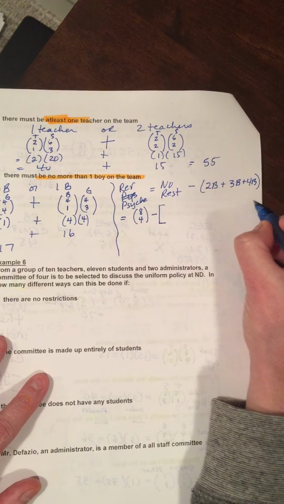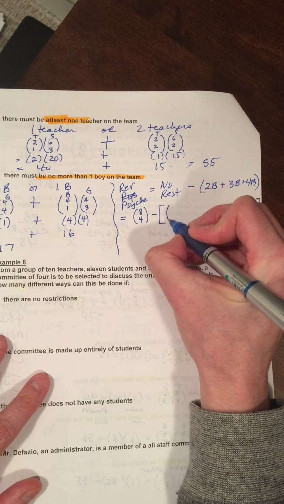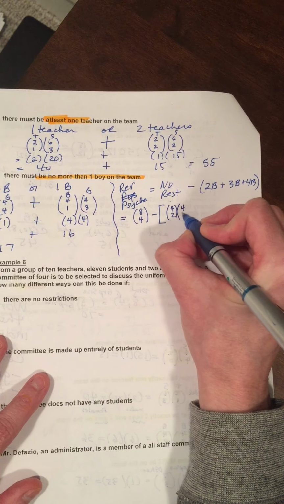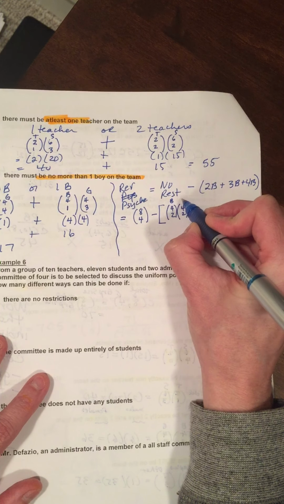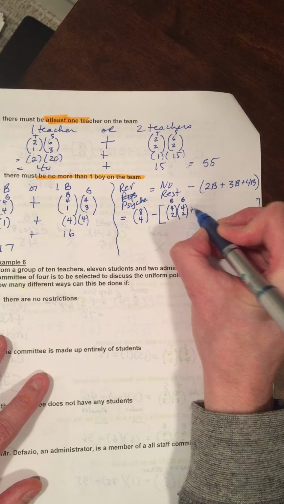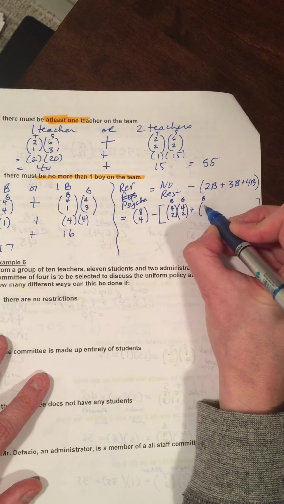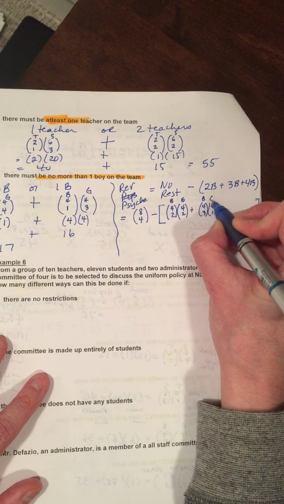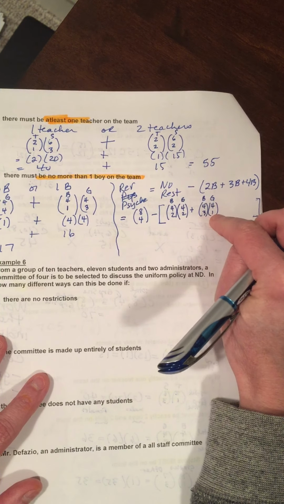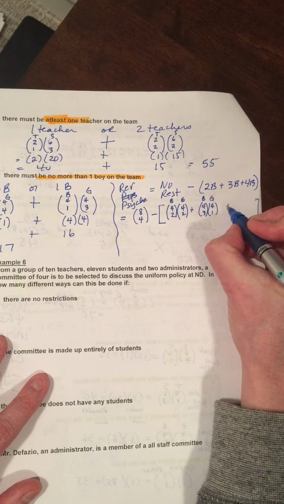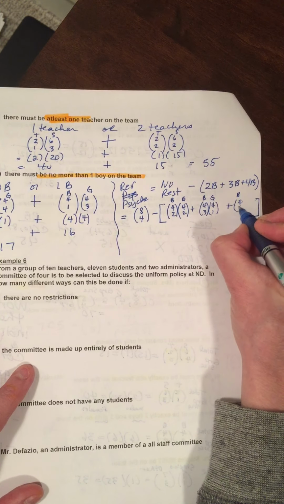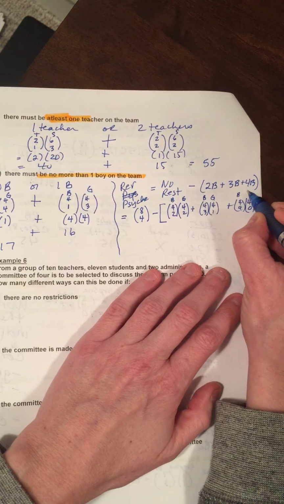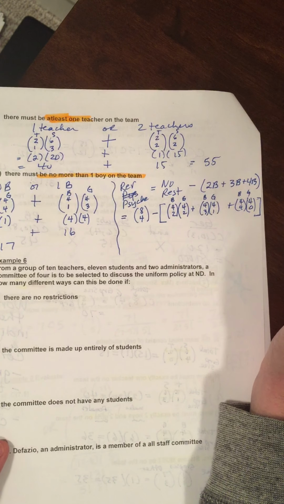Big square bracket, because I'm going to have to do a lot of work in here. 2 boys would be 4 choose 2, 4 choose 2. 2 boys and 2 girls. 3 boys would be 4 choose 3, 4 choose 1. 3 boys, 1 girl. 4 boys would be 4 choose 4, 4 choose 0. 4 boys and no girls.